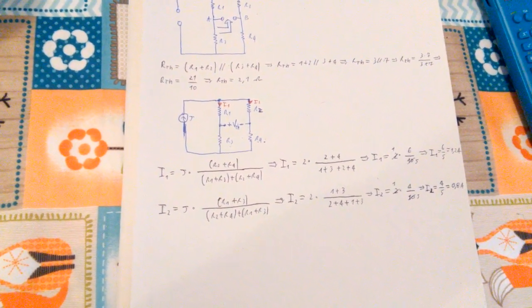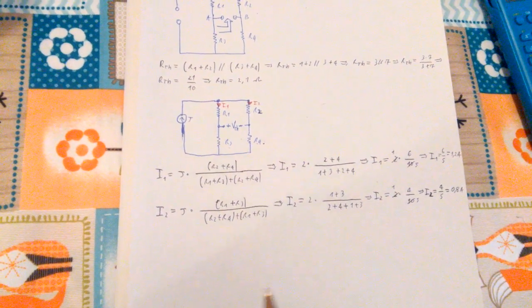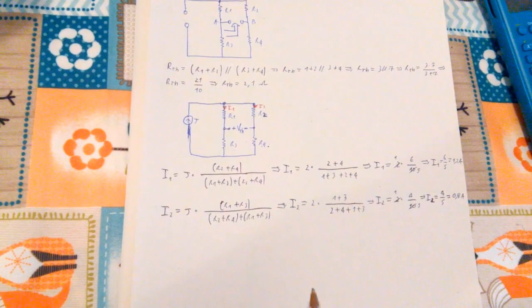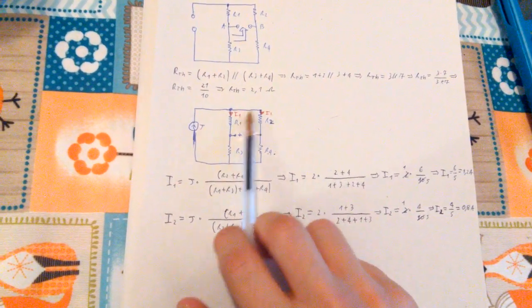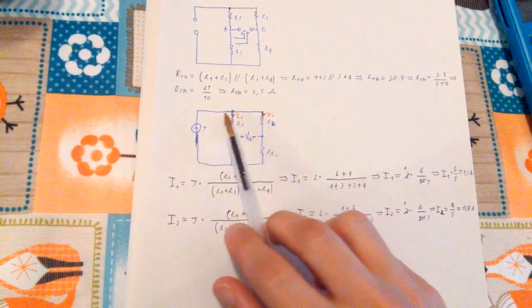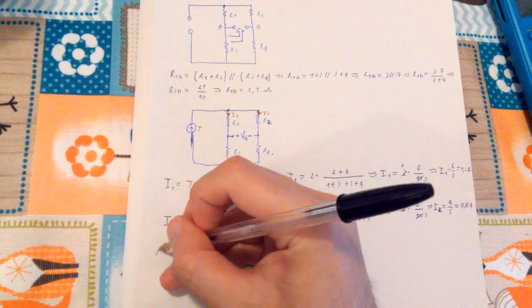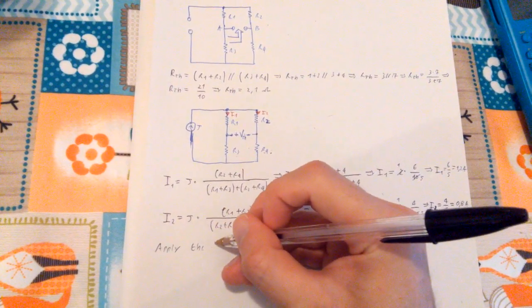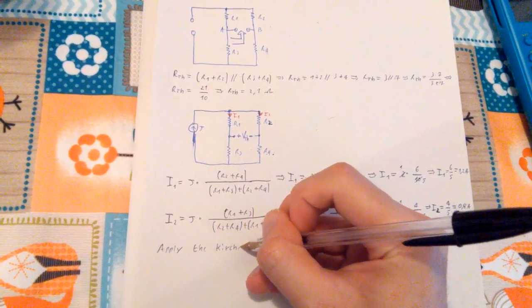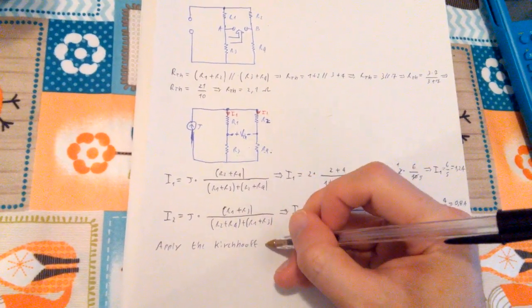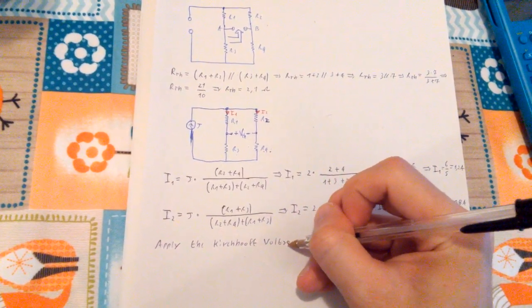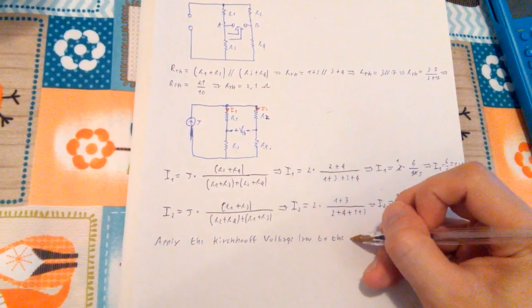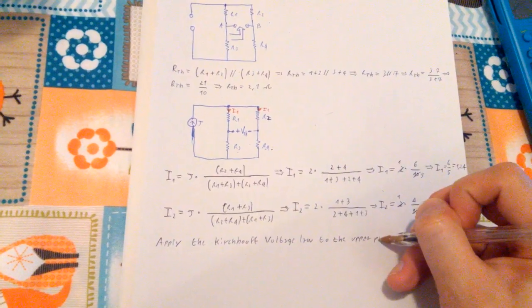So now I can apply the Kirchhoff voltage law to the upper part.